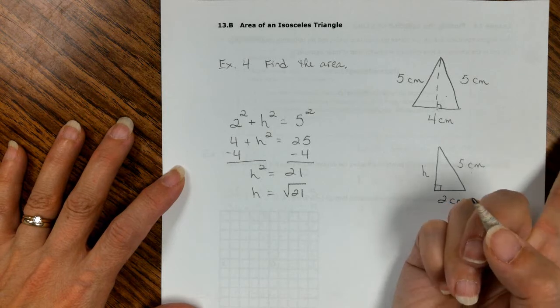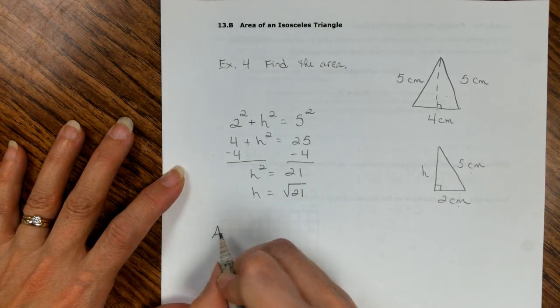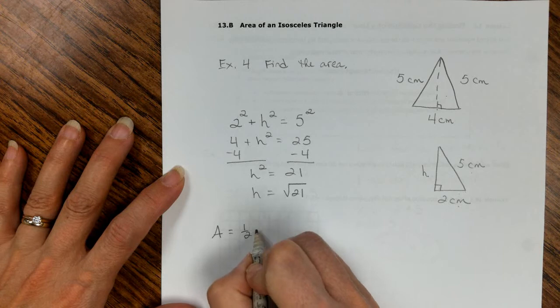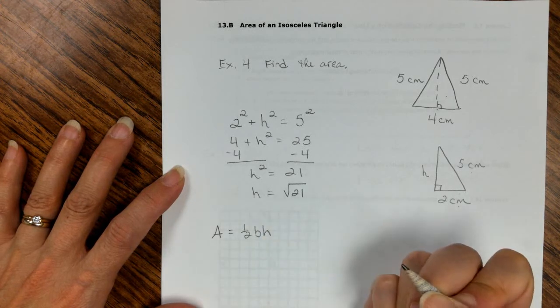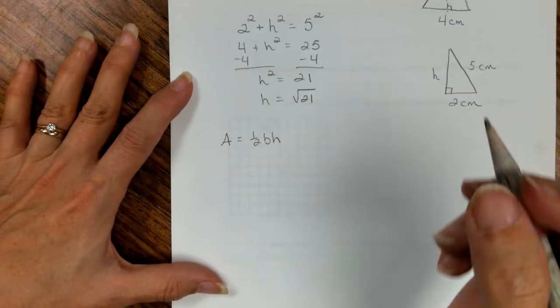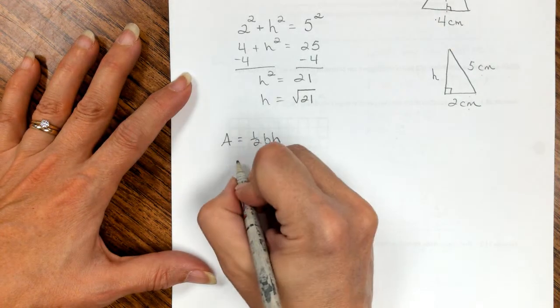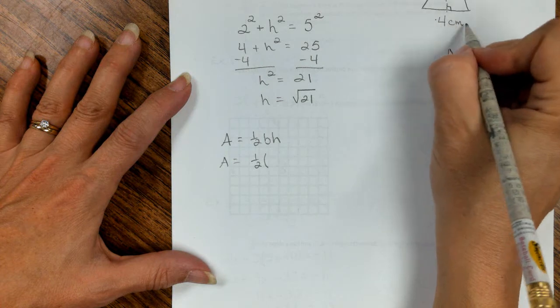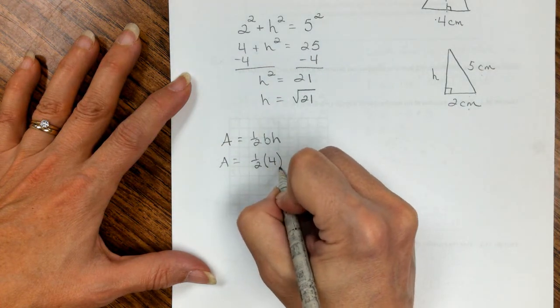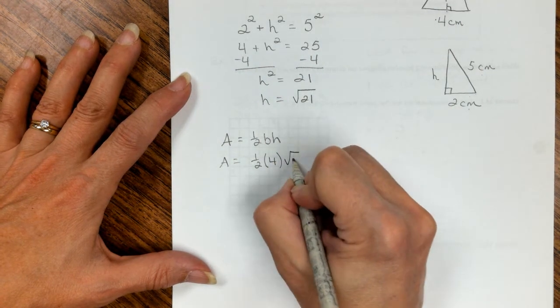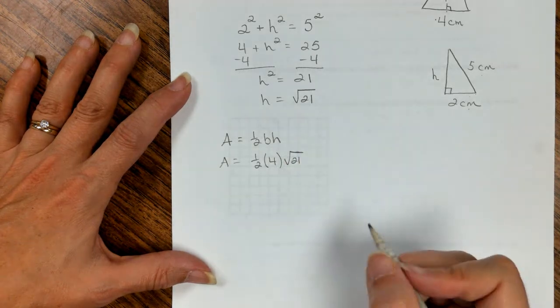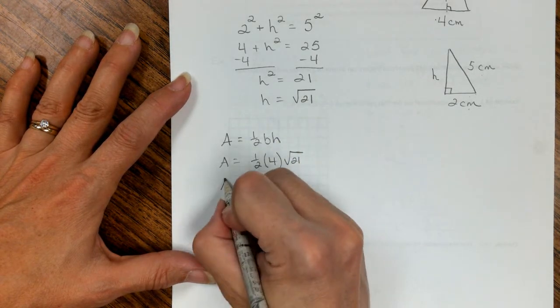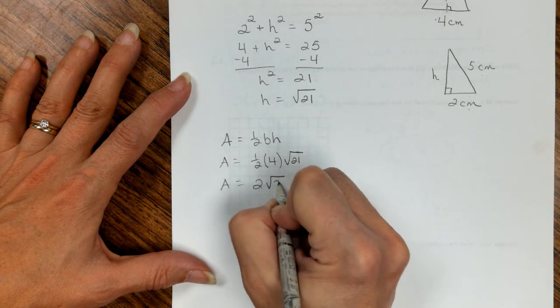Then we use our area formula. Area equals half the base times the height. All right, and that's of the original triangle. So the area is 1/2 the whole base, 4, times the height, which we found out is the square root of 21. Half of 4 is 2, so the area is 2 root 21.